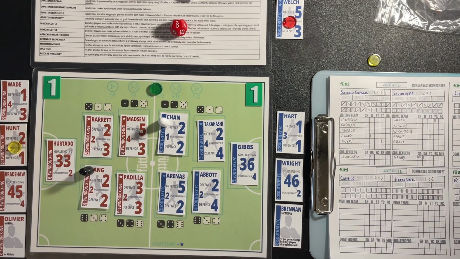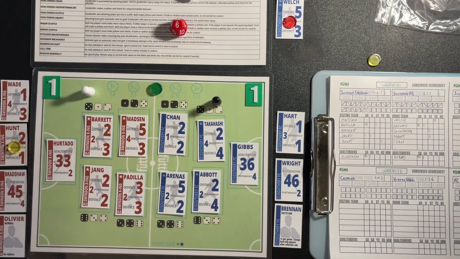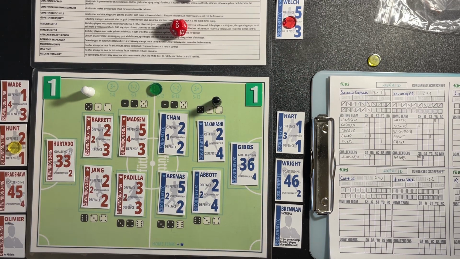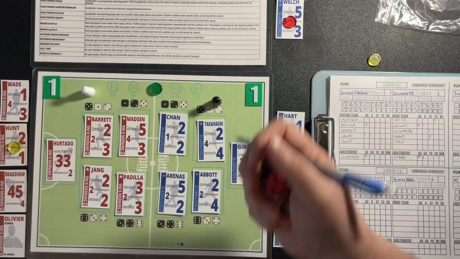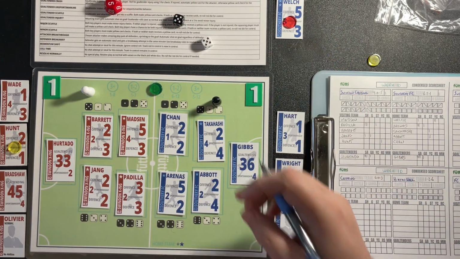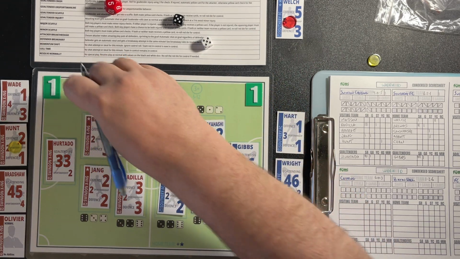So 1-1 game. Hard timeout. We don't have any players that need to come back into the game. Welch is out for the game, so he's not coming back ever. And here we go. We keep going. 5 and a 5. And it's going to be Takahashi versus Madsen.